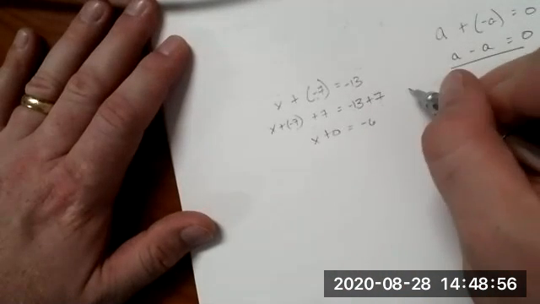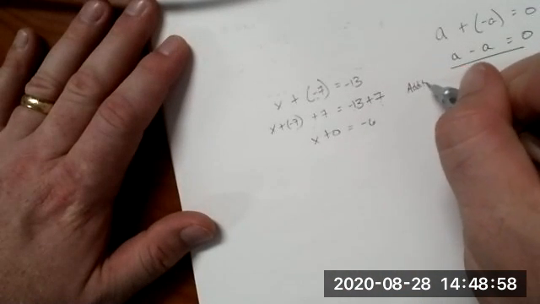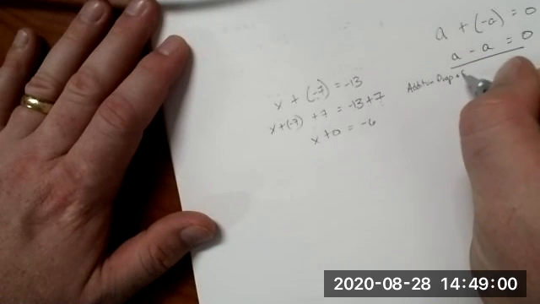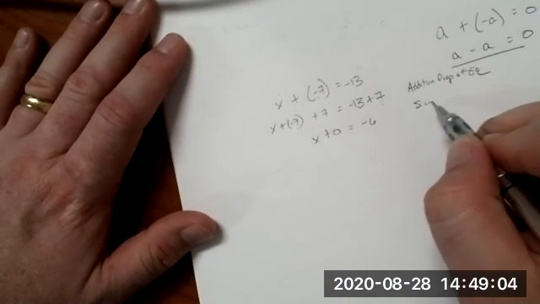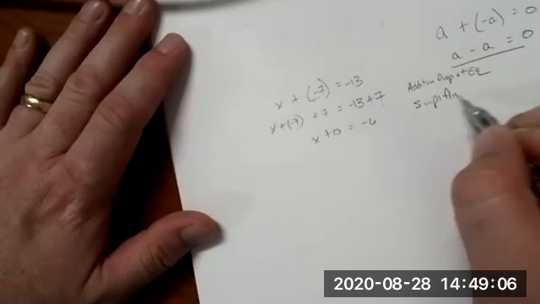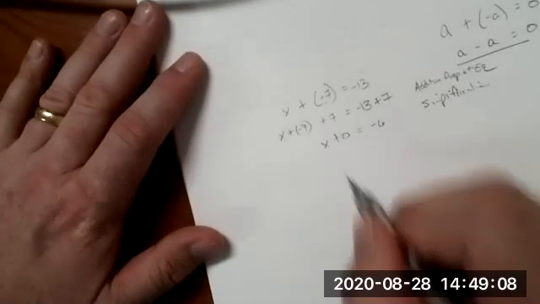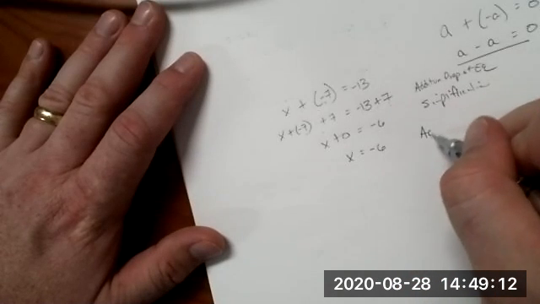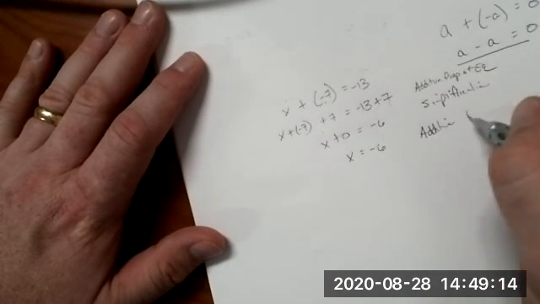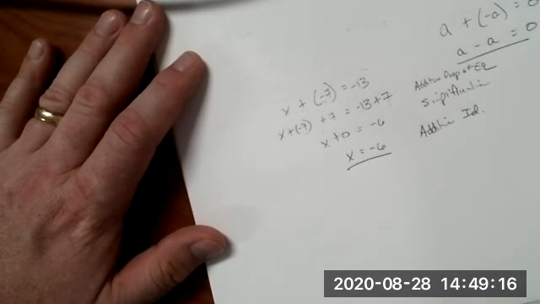I know this is okay because of the addition property of equality. And I know that this is true because all I did was simplify. That's called simplification. Well, any number added to its opposite is equal to 0. That's the additive identity. And that's the answer to number 5.